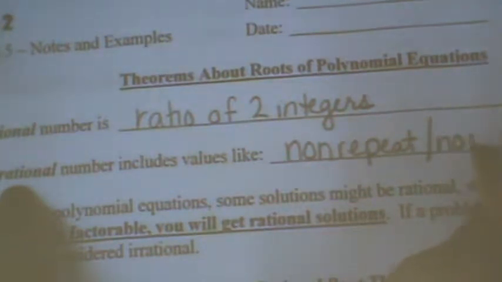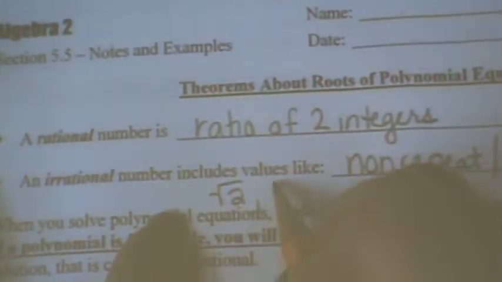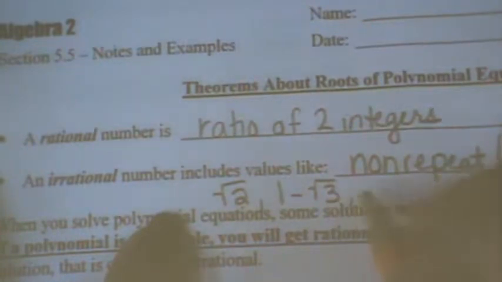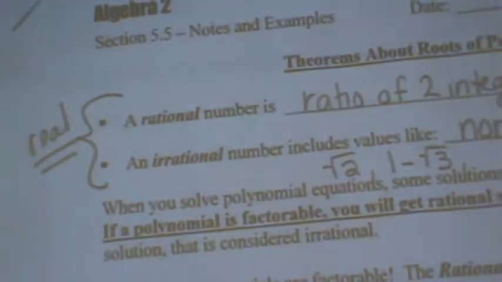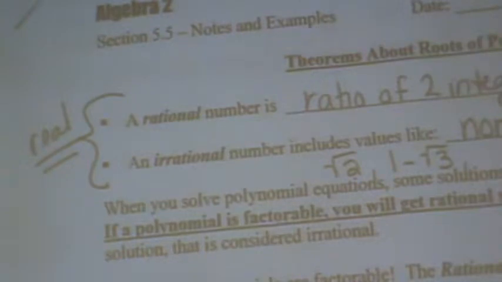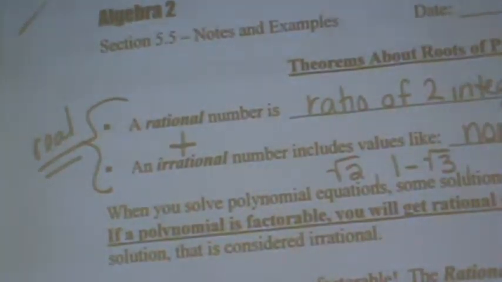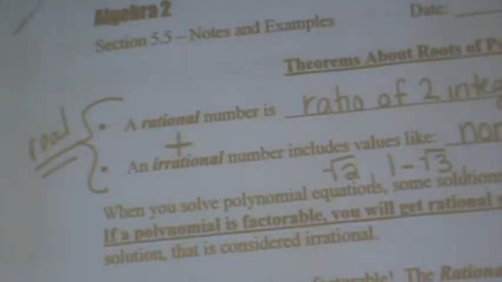An irrational number is a non-repeating, non-terminating decimal. For example, the square root of 2, 1 minus the square root of 3. These two sets of numbers make up the set of real numbers. So when they ask you for real, they want both of these. When it says find all, that means real and imaginary. All means real and imaginary.